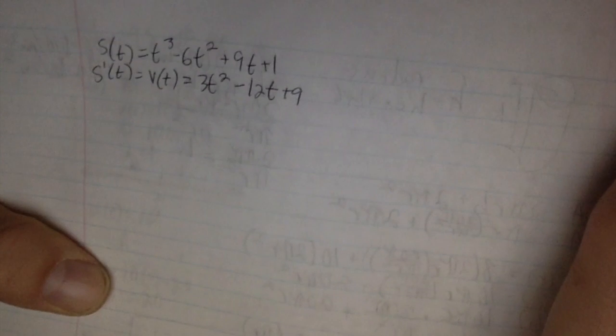So velocity is s prime of t equals v of t, which equals 3t squared minus 12t plus 9.